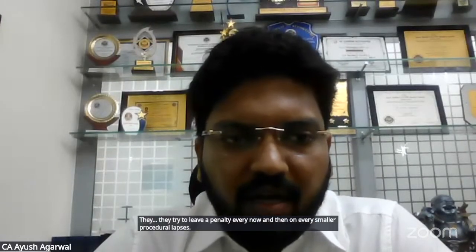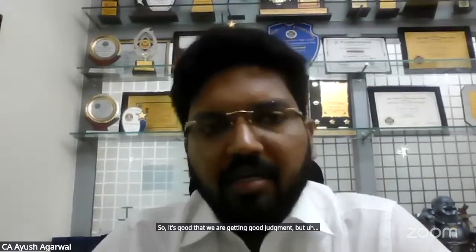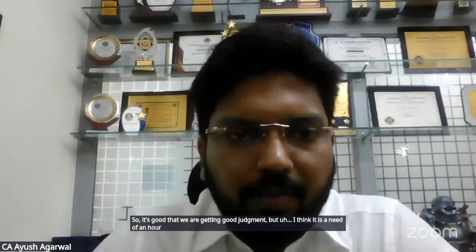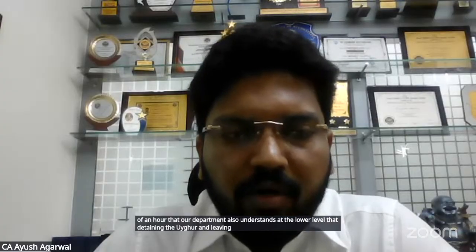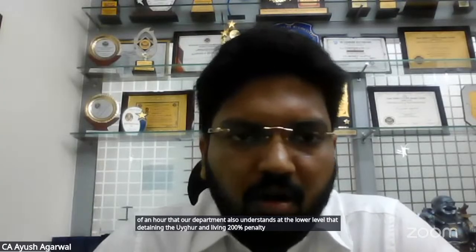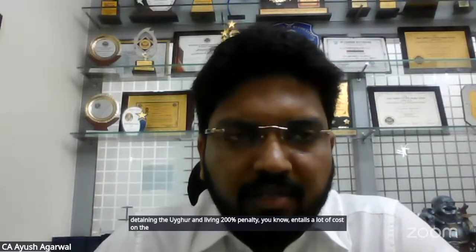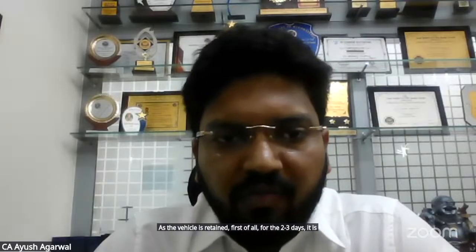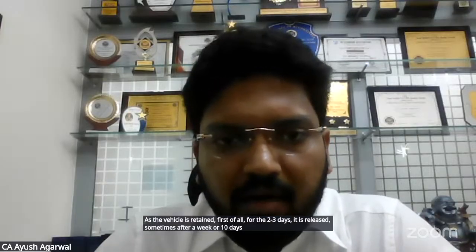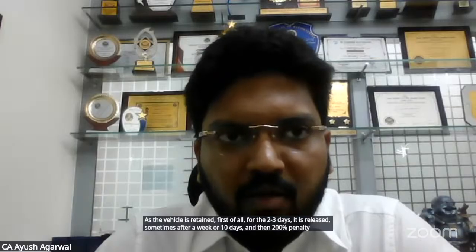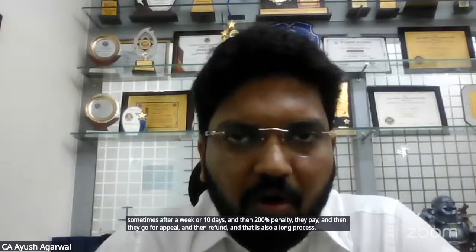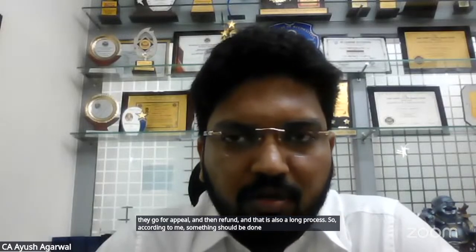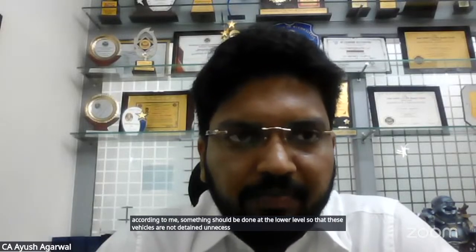So it's good that we are getting good judgments, but I think it is the need of the hour that the department also understands at the lower level that detaining the vehicle and levying a 200% penalty entails a lot of cost on the taxpayer. As the vehicle is detained, first of all, for 2-3 days, it is sometimes released after a week or 10 days, and then they pay the 200% penalty, and then they go for appeal and then refund. That is also a long process. So, according to me, something should be done at the lower level so that these vehicles are not detained unnecessarily.